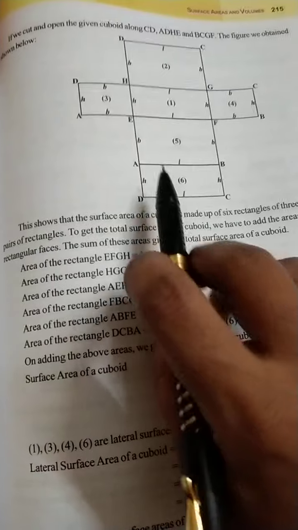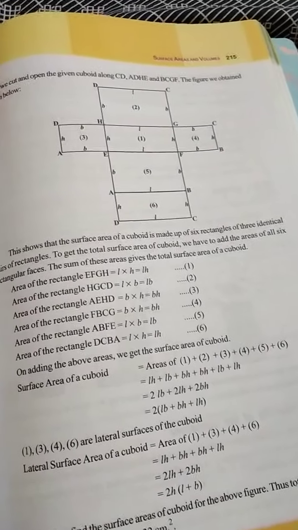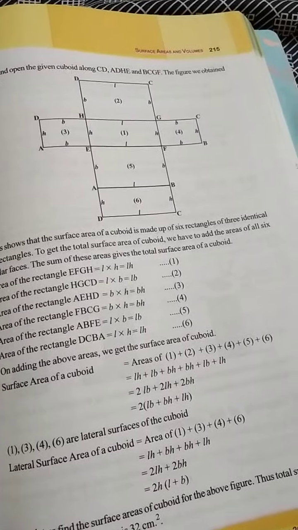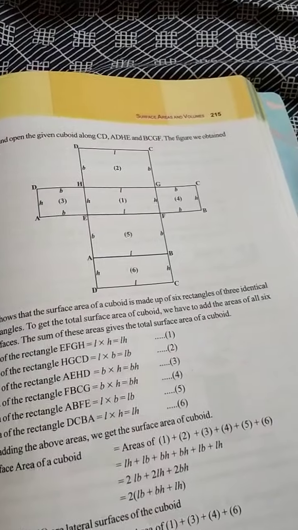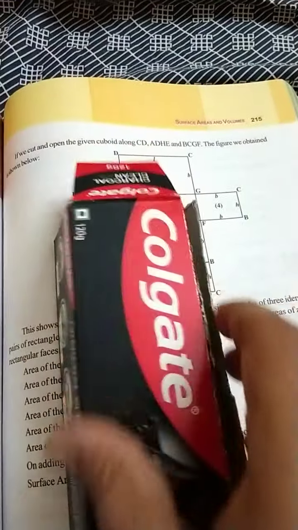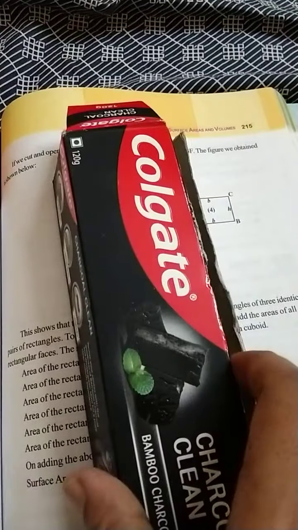So if you open, means if you cut that cuboid, you will get a figure like this. Along one edge you can cut it, and if you open that, you will get this shape. See, how many rectangles are you getting? 1, 2, 3, 4, 5, 6.